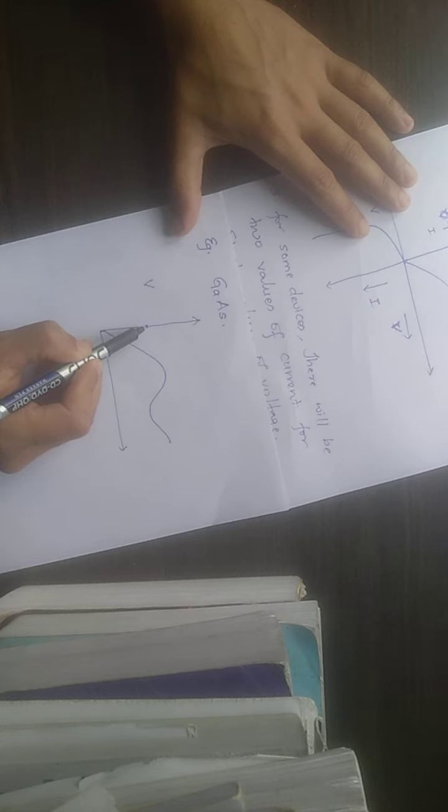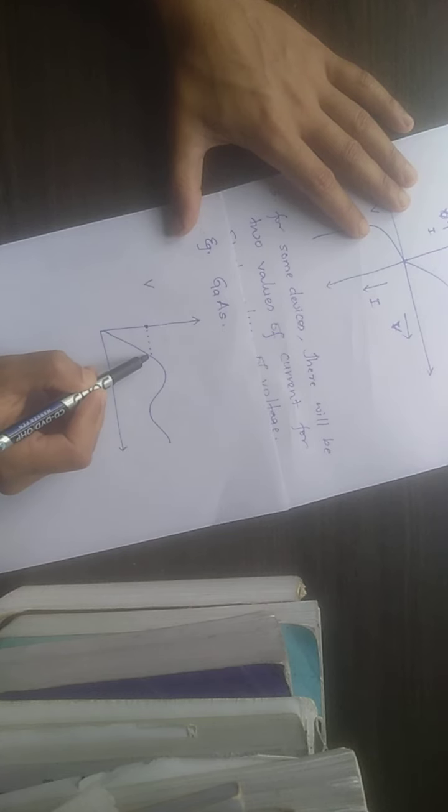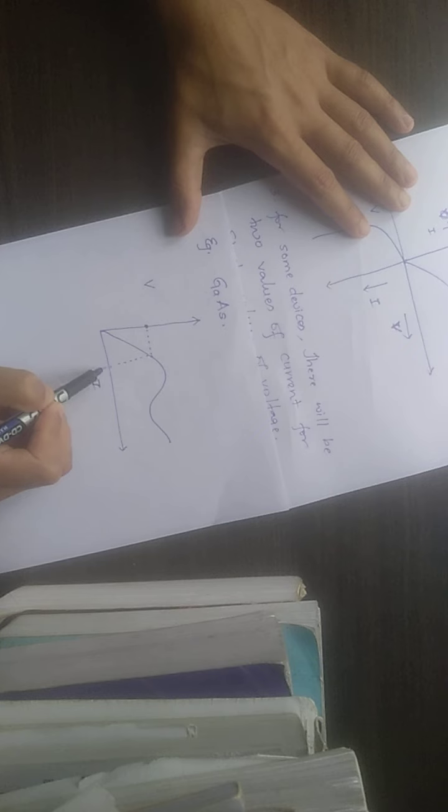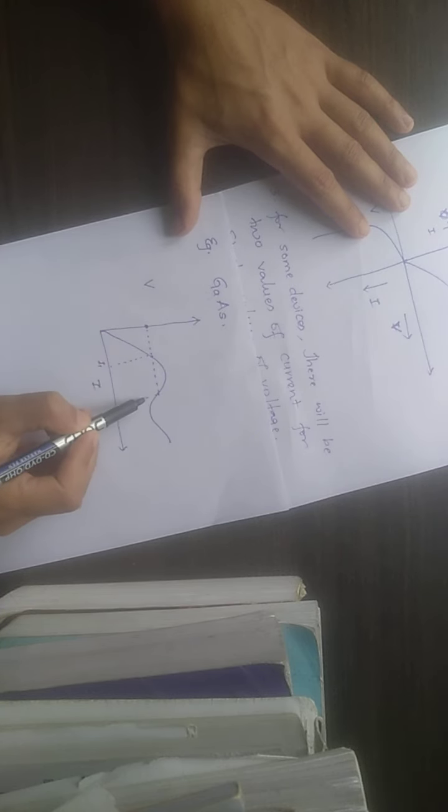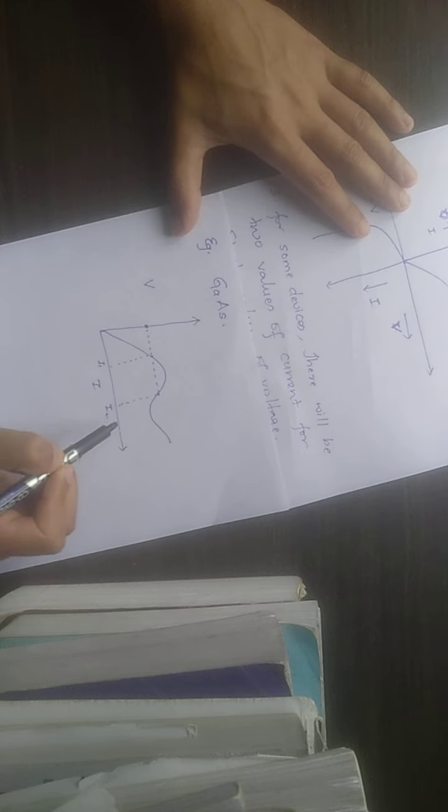If you see closely, suppose I take this value of V here, then what will happen? I have one value of current here and another value of current here, and if you go on like this, there will be another value of current.